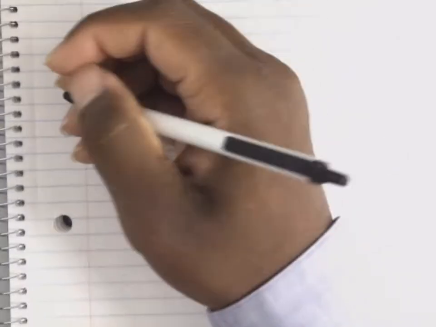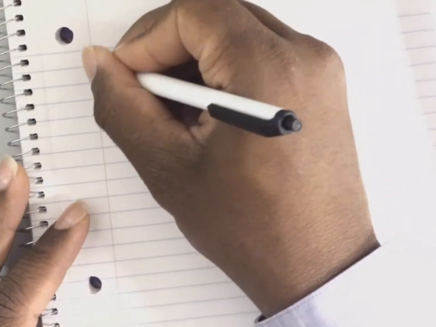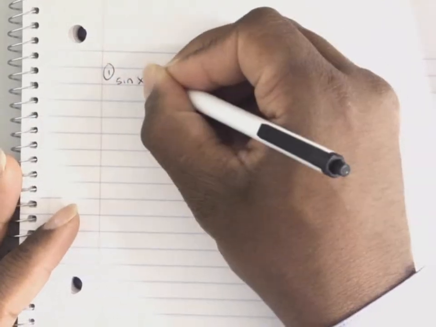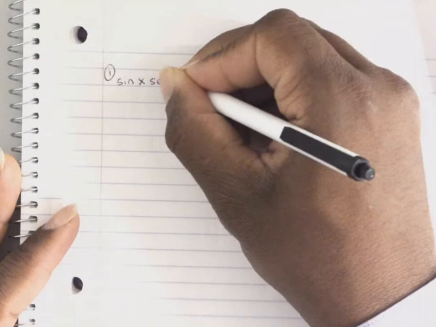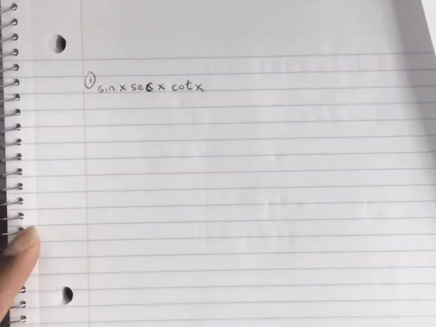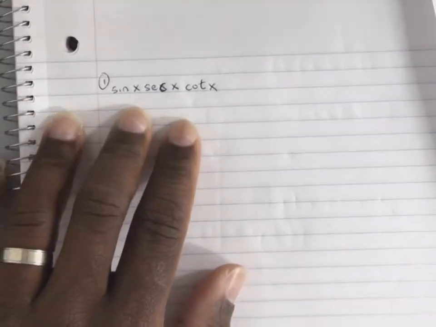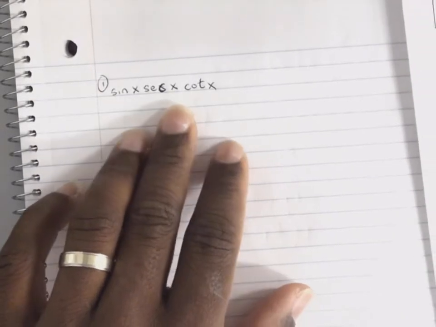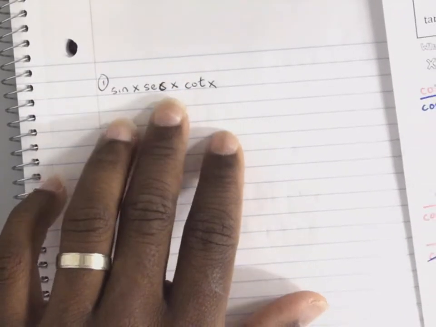Make sure I got the right review. All right, so we got sine x, secant x, cotangent x. And we want to try to simplify this as best we can. Sometimes I like to get a plan and think about where I'm going so I can figure out where I'm going to end up.